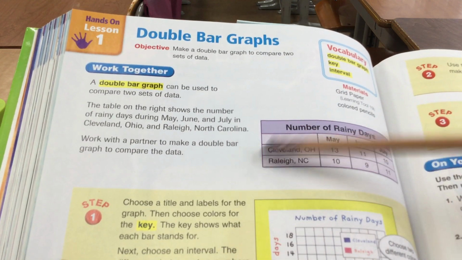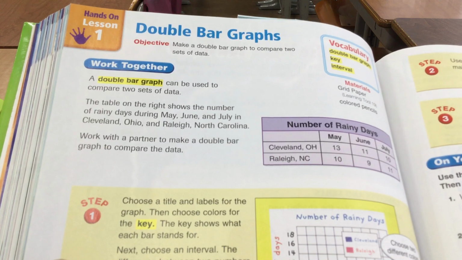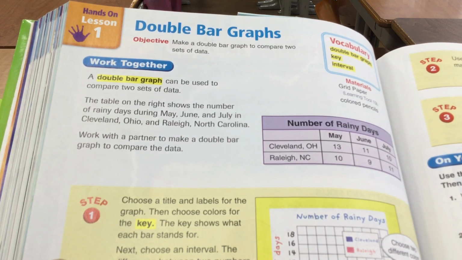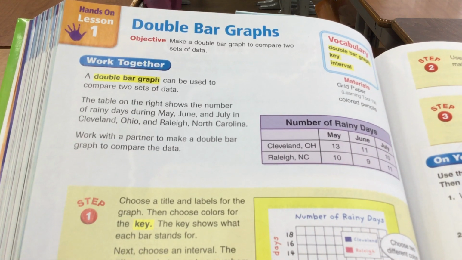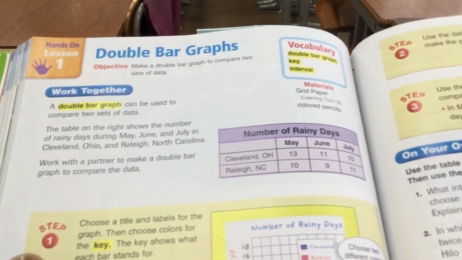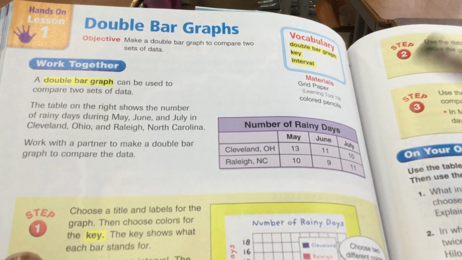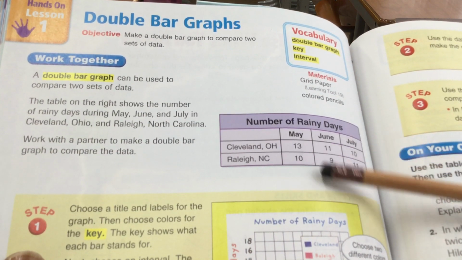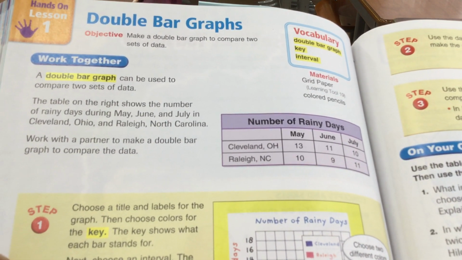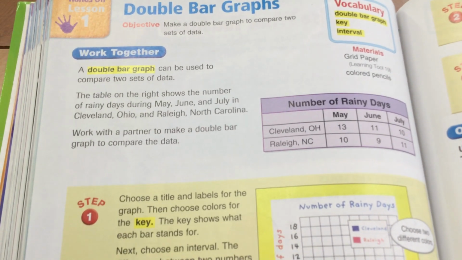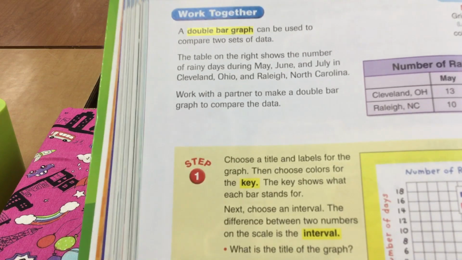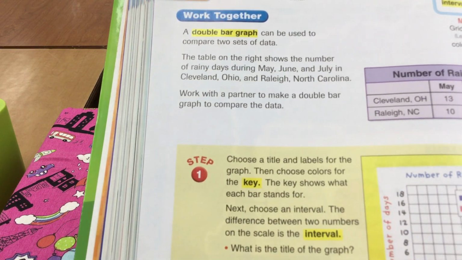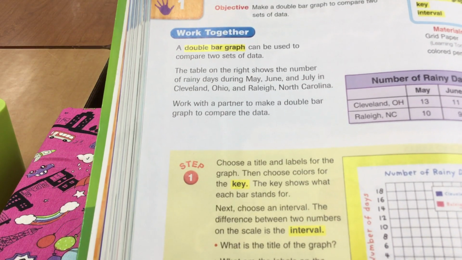It says to work with a partner, well, you can work with your mom and dad, or you can work by yourself, to make a double bar graph to compare the data. Okay, so this is the information you're going to need to put into your double bar graph.